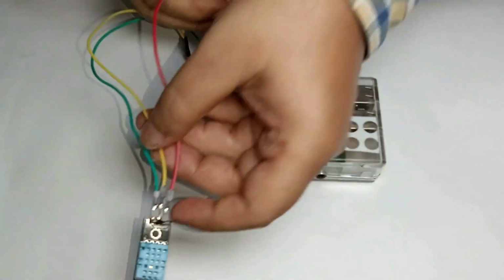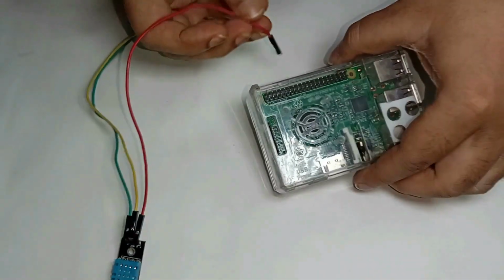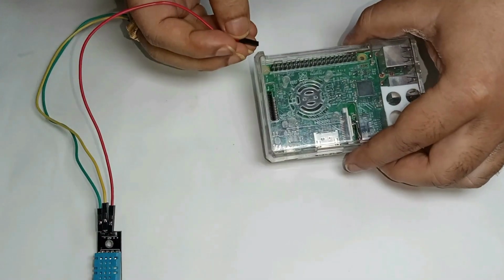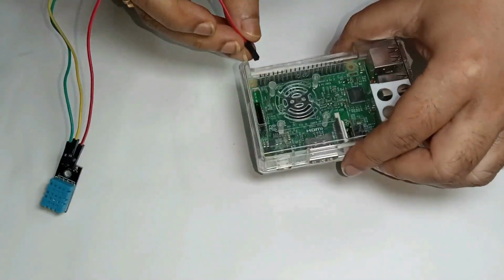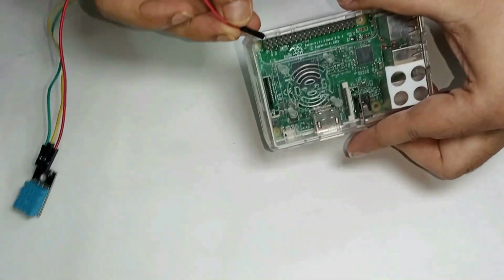Now I will connect this sensor to this Raspberry Pi. First I will connect this pin, that is the positive pin, to Raspberry Pi.